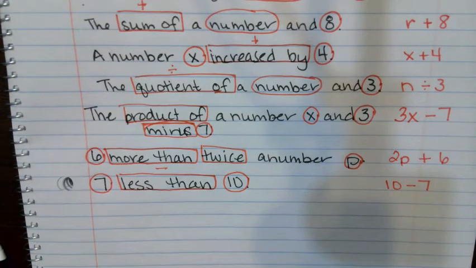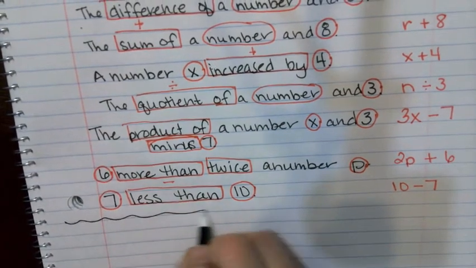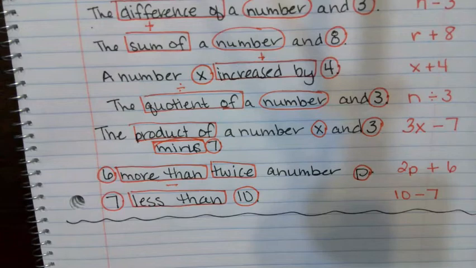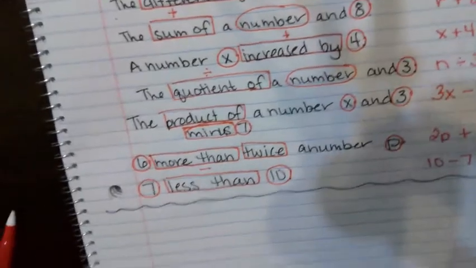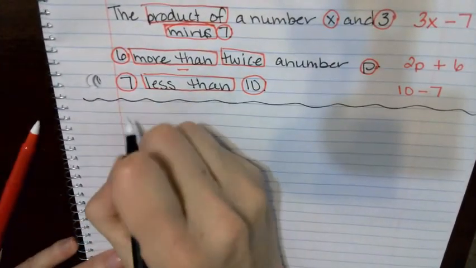All right. One last thing that you have to be able to do is evaluate expressions. So we're going to write expressions and evaluate.